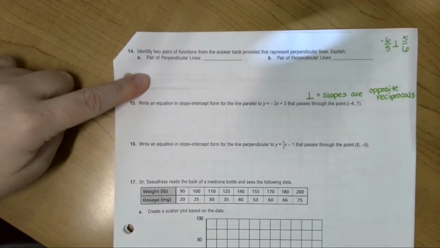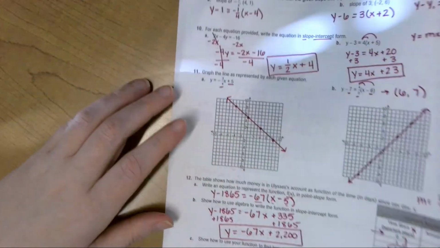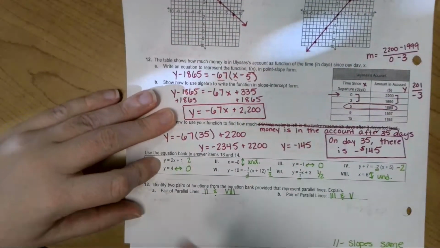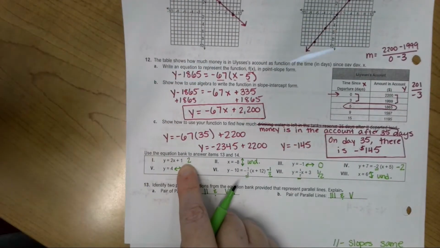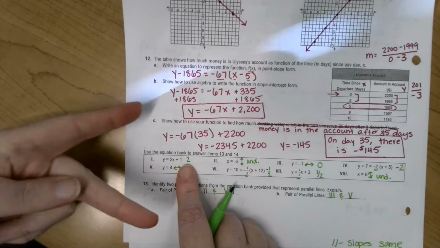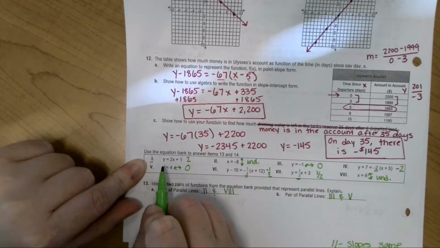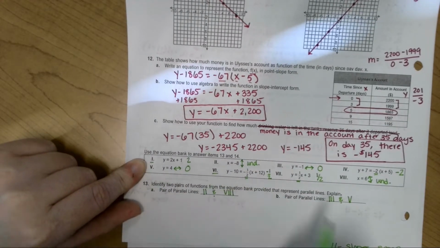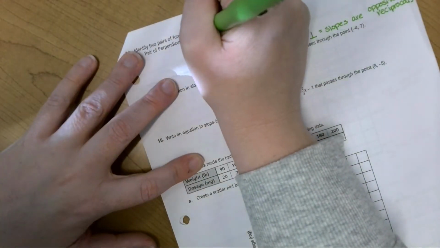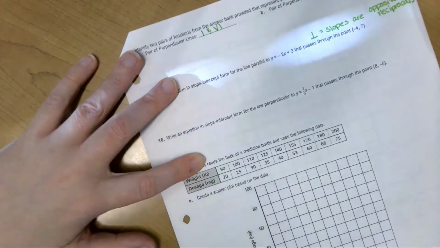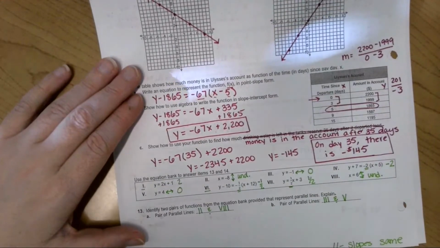All right, so let's find pairs of perpendicular lines. All right. So number 1, we have a slope of 2. Perpendicular, so this is actually positive 2/1. So perpendicular would be negative 1/2. So the slope perpendicular to line 1 would be the slope of line 6. So 1 and 6 are perpendicular. Let's see if we can find another one.